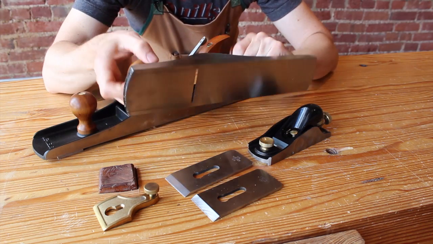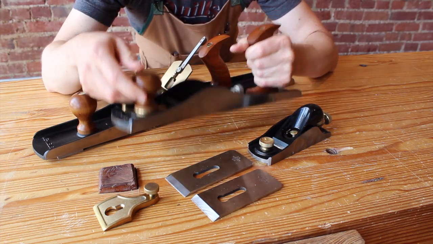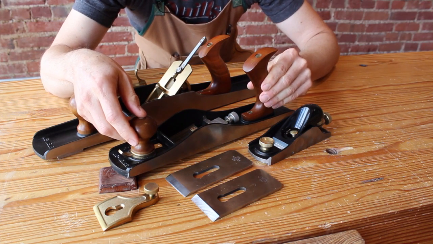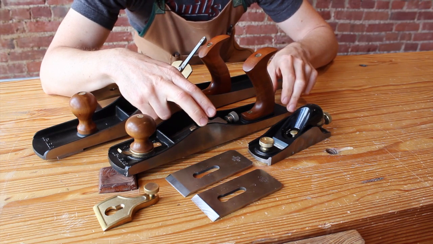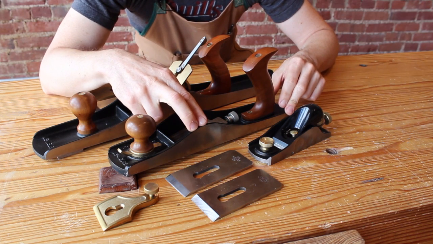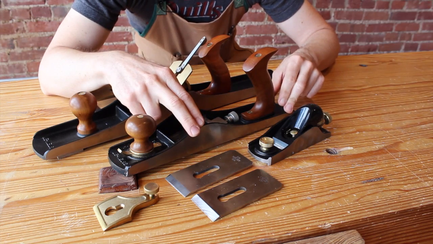You'll also get precisely milled soles, so you don't have to lap your soles flat when you get them. And they're generally made of ductile cast iron, which is a very tough iron.